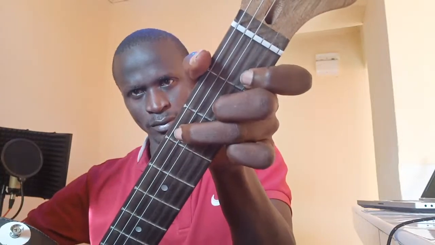So for the C chord, you have to hold your fingers like this. Let me explain also about fingers. You should know them by their names. This small one is the pinky.